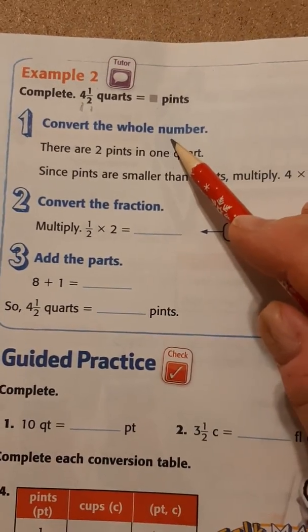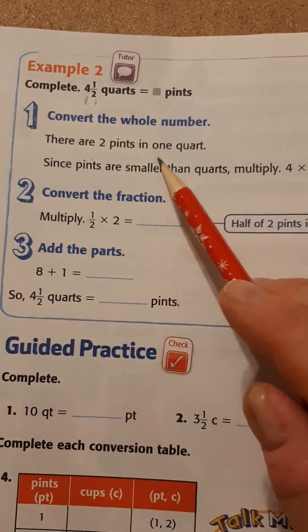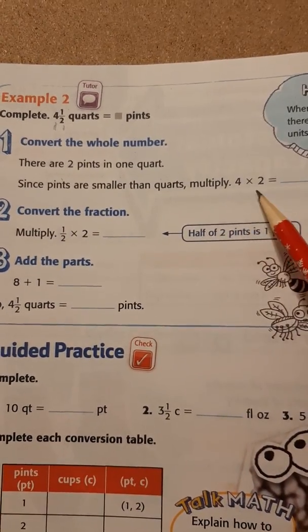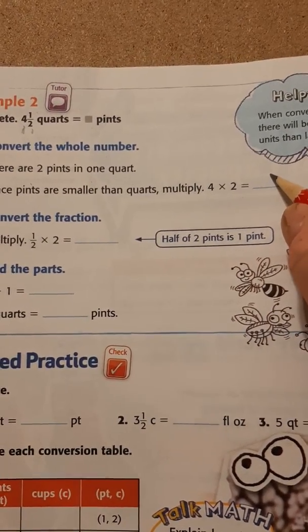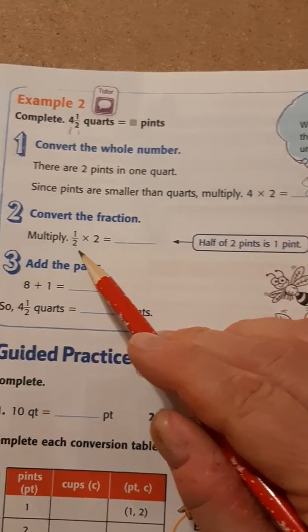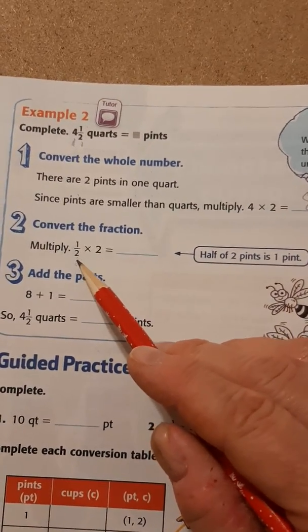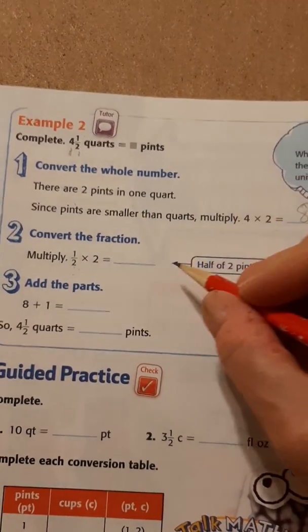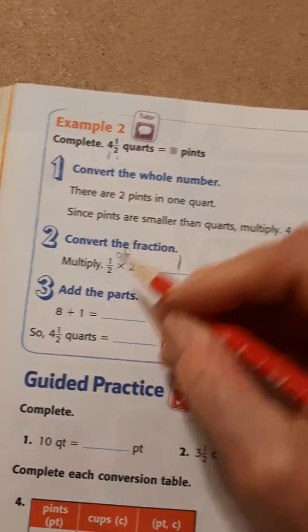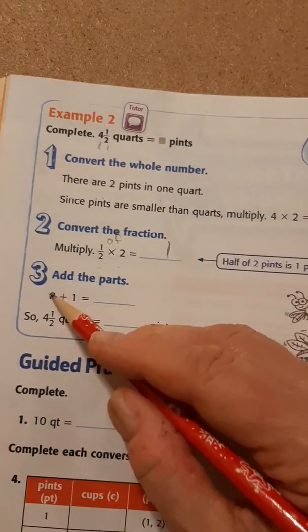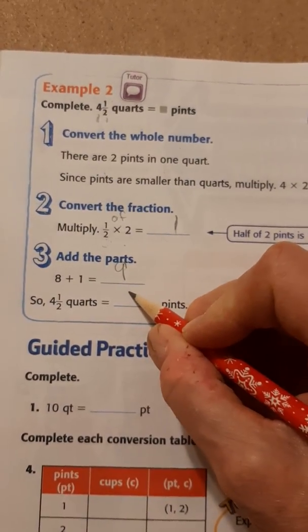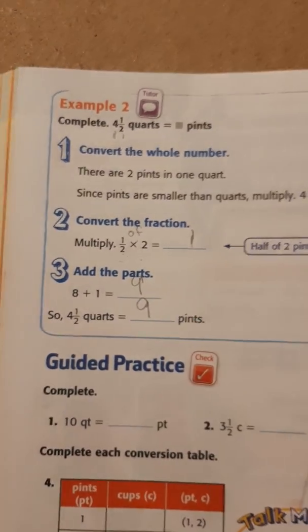So you convert the whole number. There are 2 pints in 1 quart. Since pints are smaller than quarts, multiply 4 times 2. That equals 8, of course. Now you multiply the fraction. What's half of 2? Half of 2 is 1. Remember, the multiplication sign stands for of. So you know what half of 2 is. Half of 2 is 1. 8 plus 1 is 9. So 4.5 quarts are 9 pints.